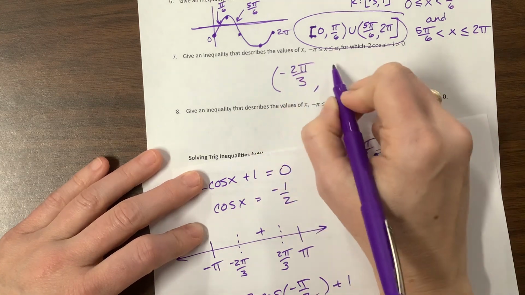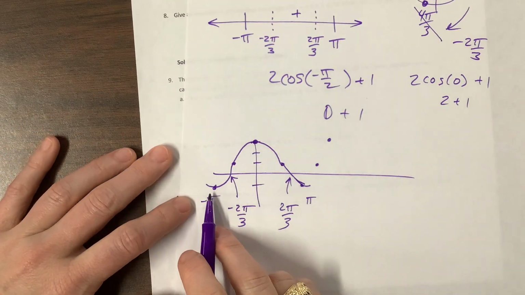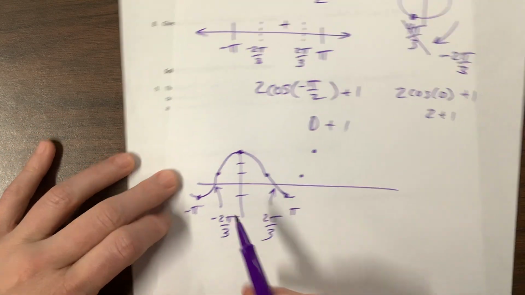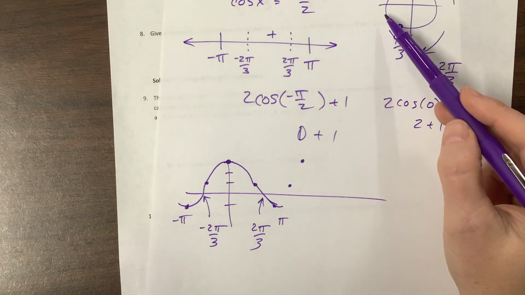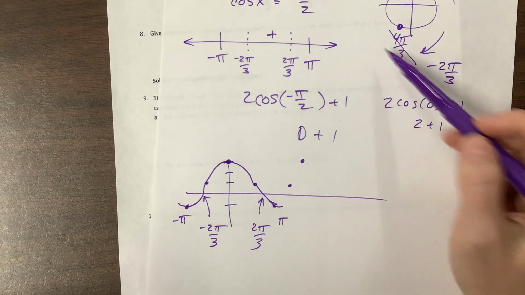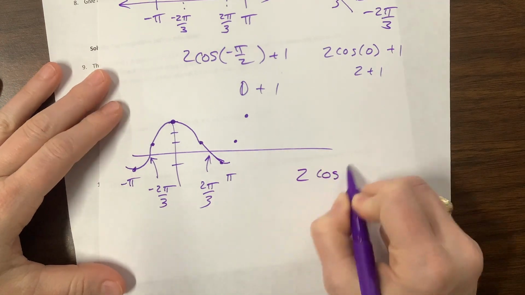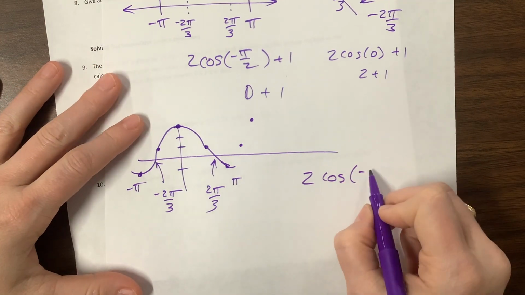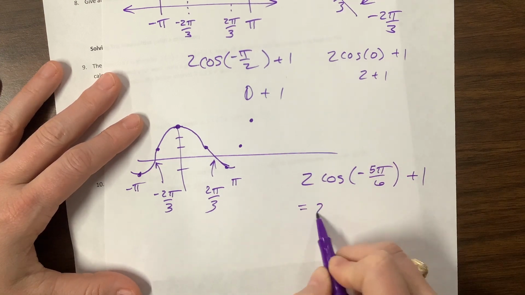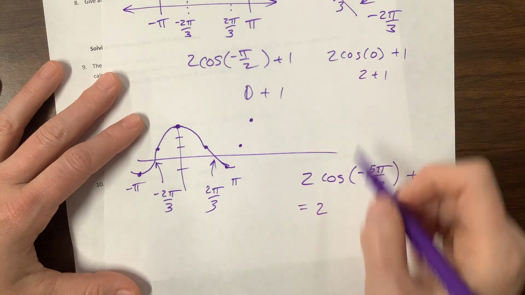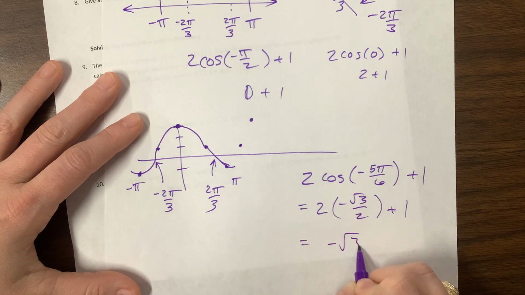Did anybody find my mistake and why I got messed up? I think maybe what I did is I was looking for something between negative pi and negative 2 pi over 3. I should have used negative 5 pi over 6. Let's see. 2 times cosine of negative 5 pi over 6, plus 1. What does this equal? 2 times cosine of negative 5 pi over 6 is negative root 3 over 2 times 2, plus 1. So that's negative root 3 plus 1.